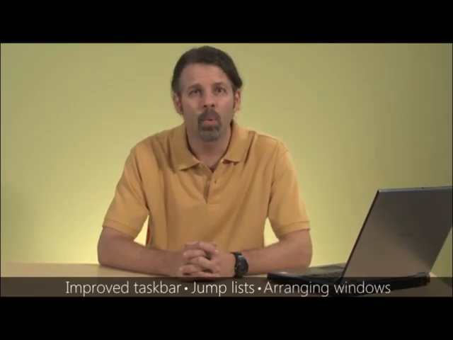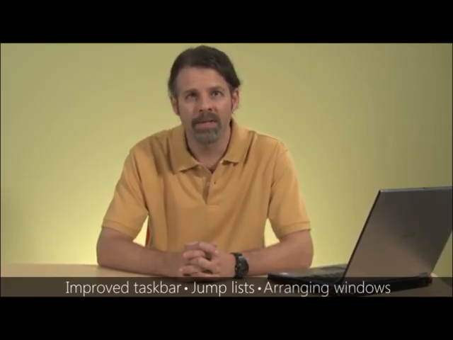When you use Windows 7 for the first time, you're going to notice several changes and improvements to the Windows desktop. Hi, I'm Andy Sweet, a writer on the Windows team, and for the next 5 minutes, you're going to get a guided tour to some of the biggest changes, including an improved taskbar, jump lists, which are a new way to get to the files that you use most often, and some tricks for arranging all of those open windows on your desktop.